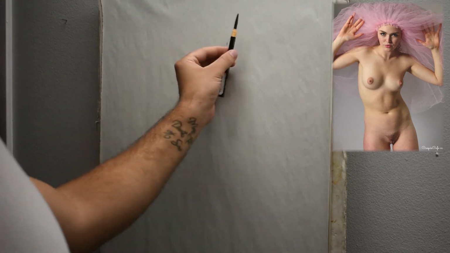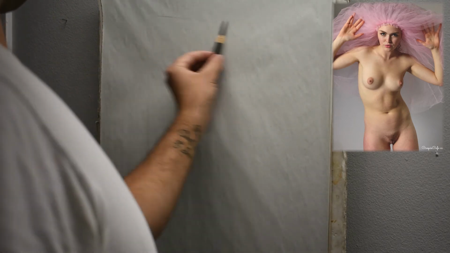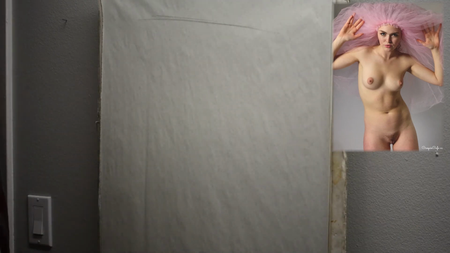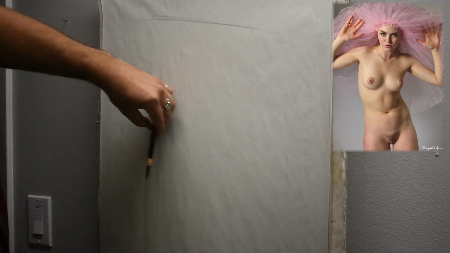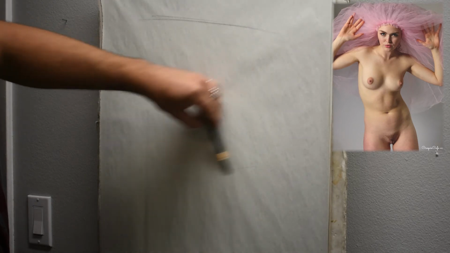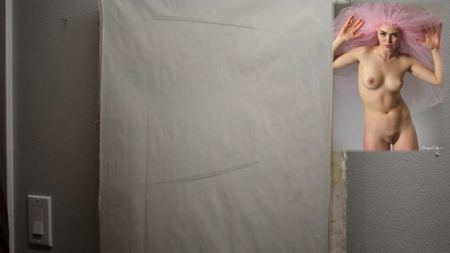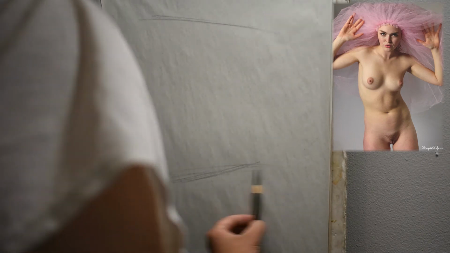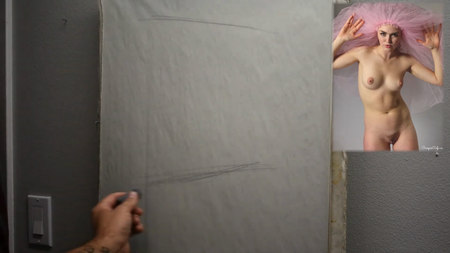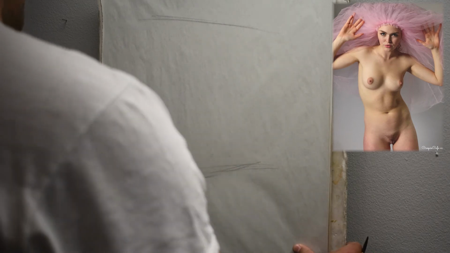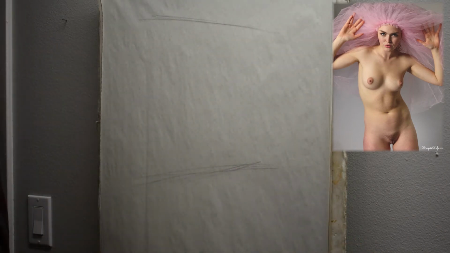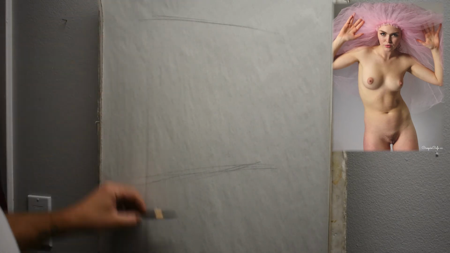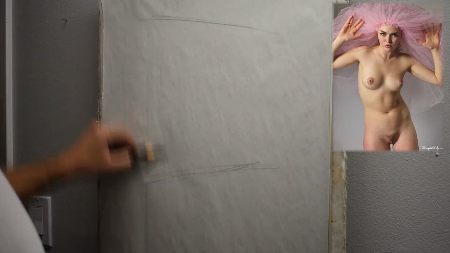First thing, like every time, is I'm looking for the tilt of the shoulders or the rib cage against the tilt of the pelvis. So those are going to be my first two that I put in. This isn't 100% accurate, but it is giving a sense of the gesture of the rib cage pelvis relationship. Now within this, the next thing, I'm going to go a little bit more gestural this time.